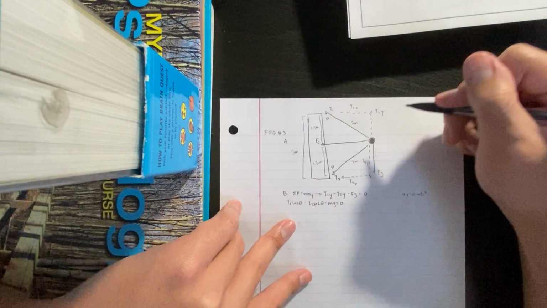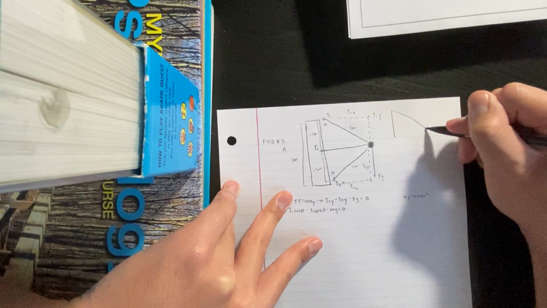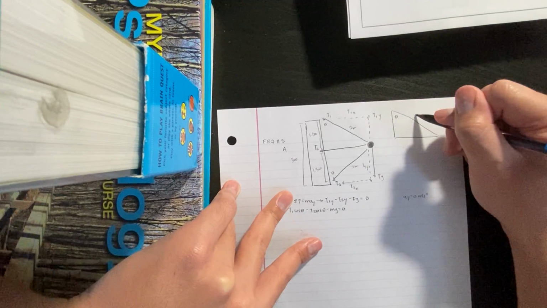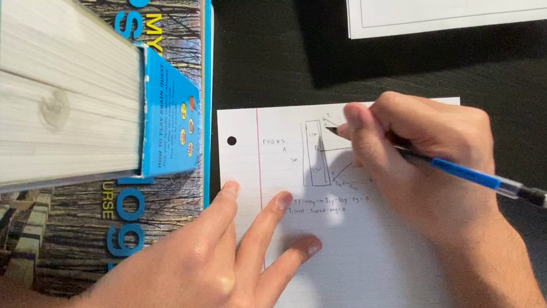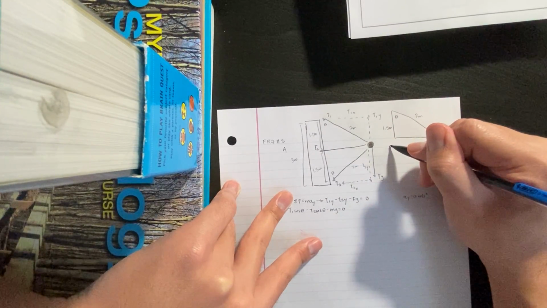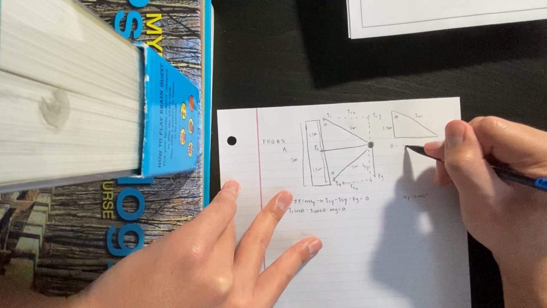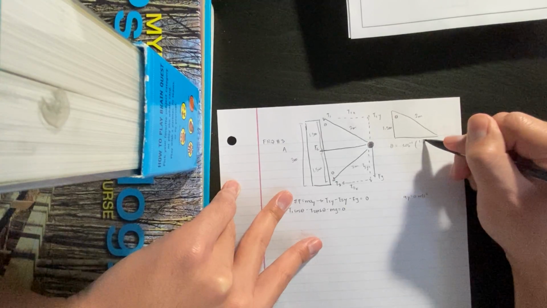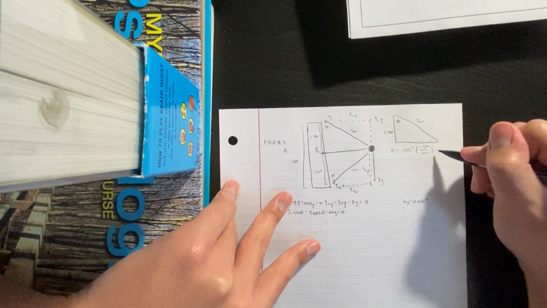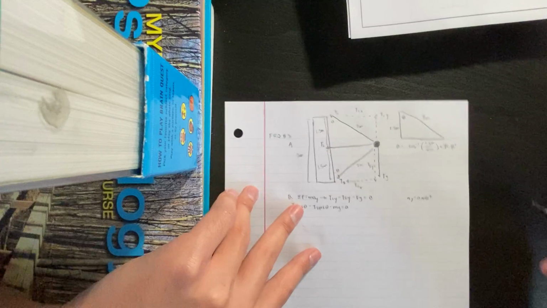Now time to figure out the thetas. Since they're the same triangle, I'll just look at one triangle, like this. Your theta right here. We know your hypotenuse is 2 meters, and this leg right here is 1.5 meters. So easy enough, it's going to be theta equals cosine inverse of 1.5 meters over 2 meters. It's just trig. When you plug that into your calculator, you get 41.41 degrees.